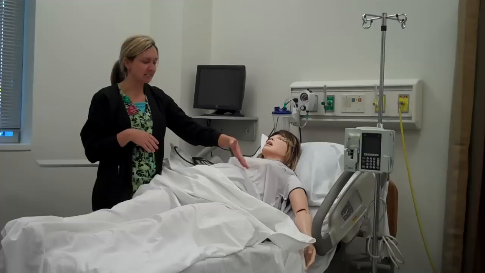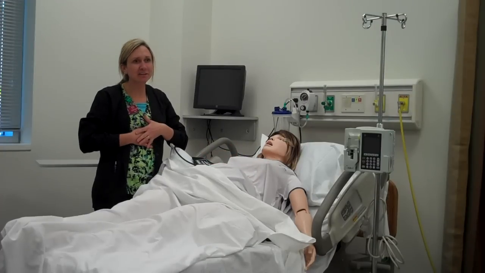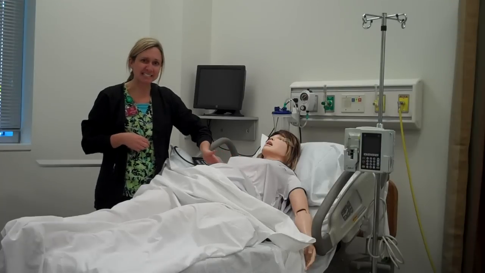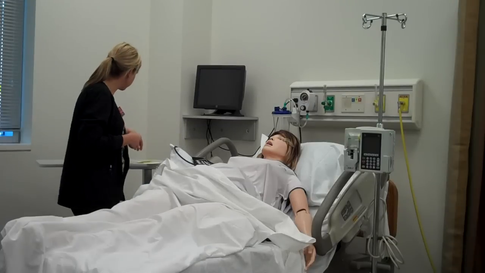I'm also going to assess, is there any epigastric pain going on? It might be a little pain up here in my stomach, but it's usually an intense epigastric pain here in their upper stomach.